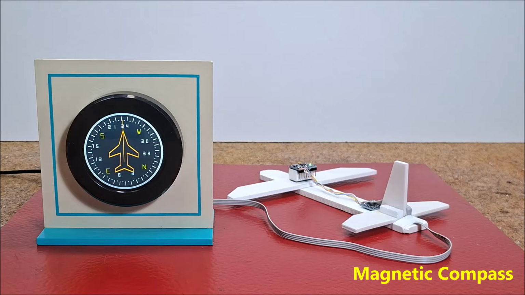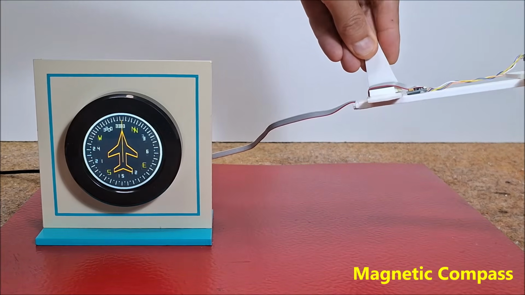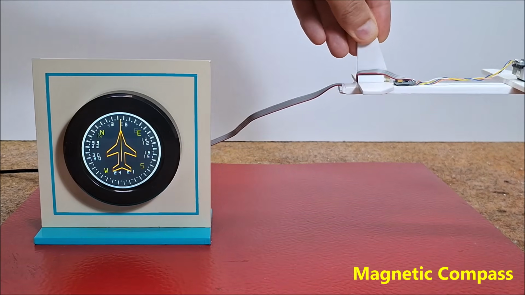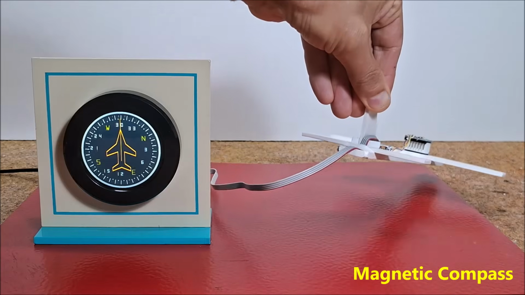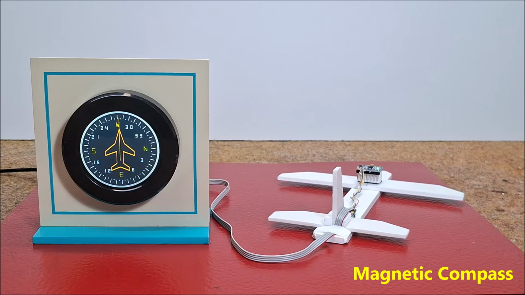Although the current implementation serves primarily as a simulator rather than a precision navigation device, it demonstrates the integration of a digital magnetometer via I2C communication and the graphical representation of heading information on a circular display.